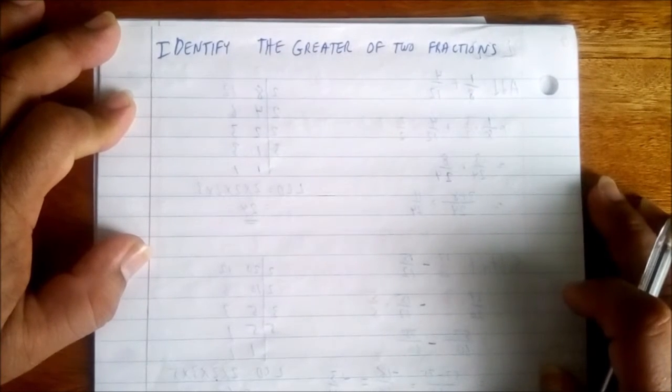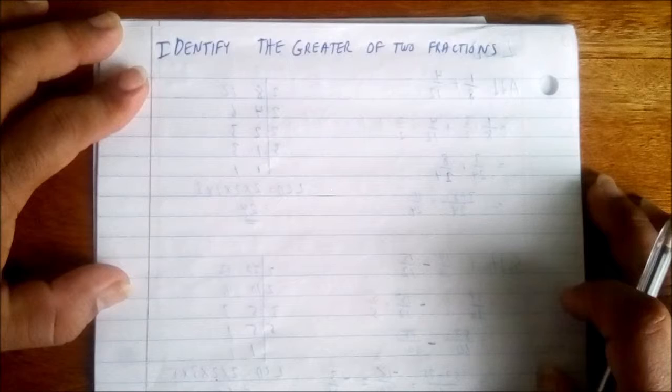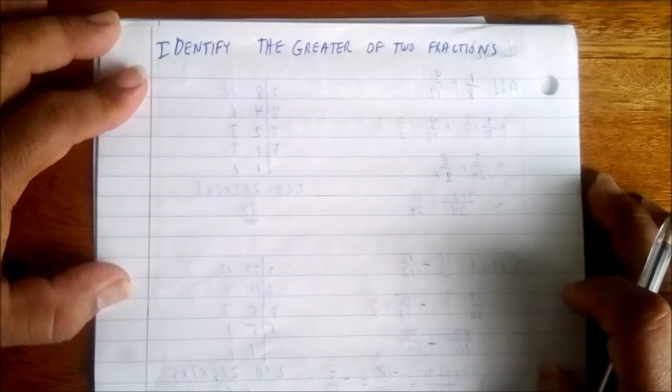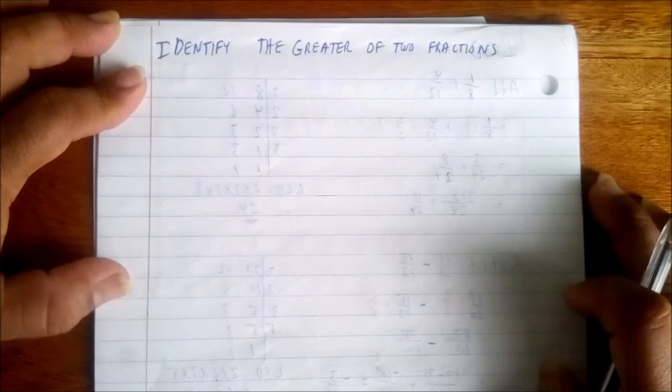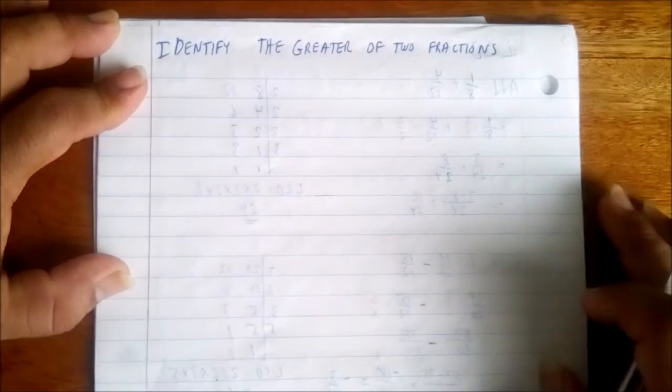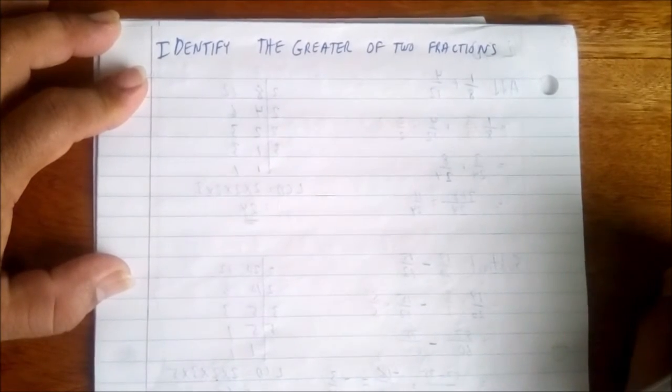Alright, so we have identified the greater of two fractions. Now what does that mean? We will be given two fractions and we need to identify which one is larger and which one is smaller. Alright, so let's start with positive fractions.